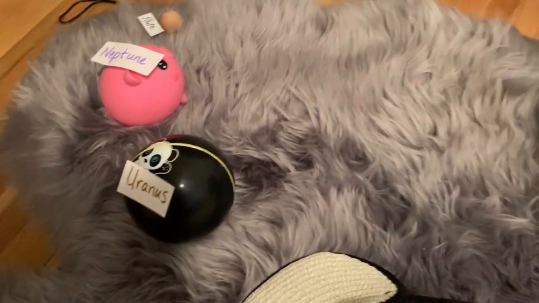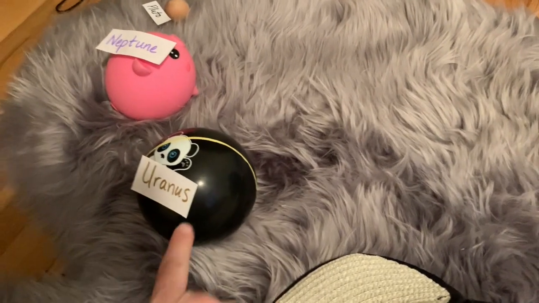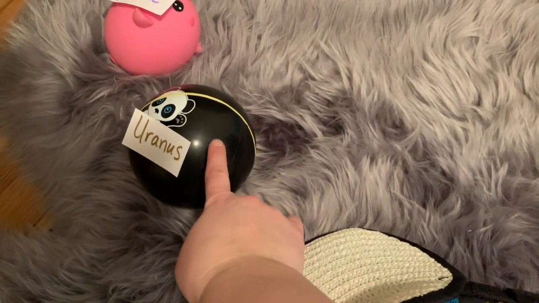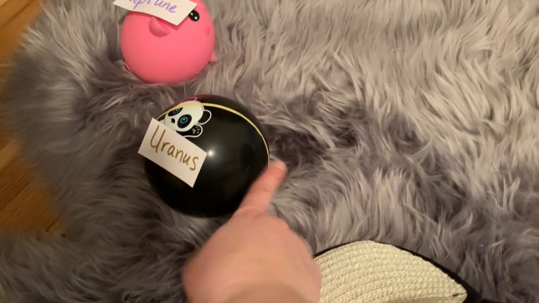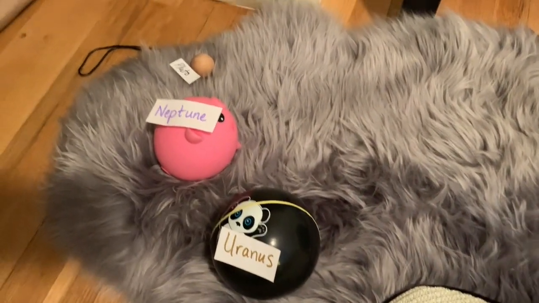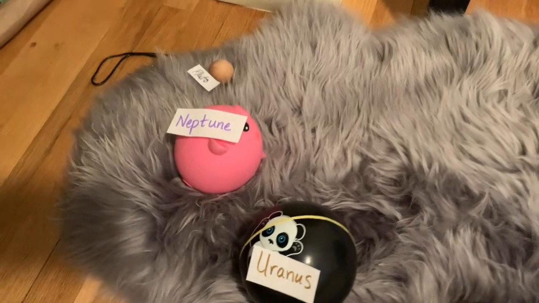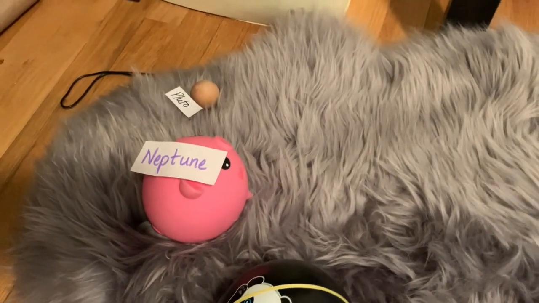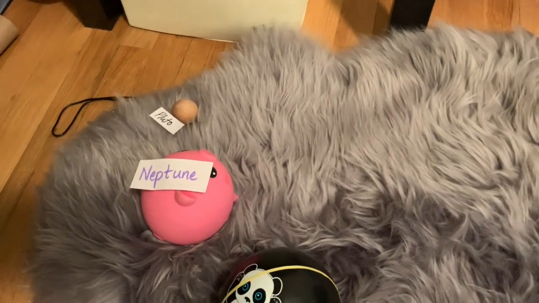Here's Uranus. Don't forget, Uranus actually has 13 rings, so you want to make sure that you represent that in your model. I used ribbon just to show the rings because they are hard to see unless you're really close to the planet. Here's Neptune and Pluto. You don't have to include Pluto, but it would be extra points.